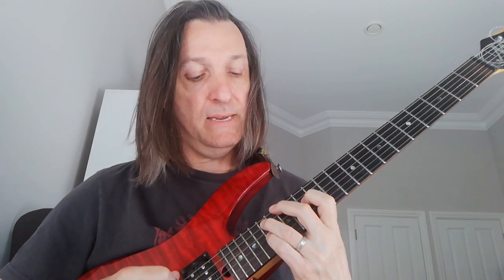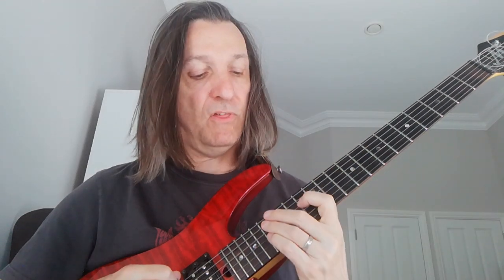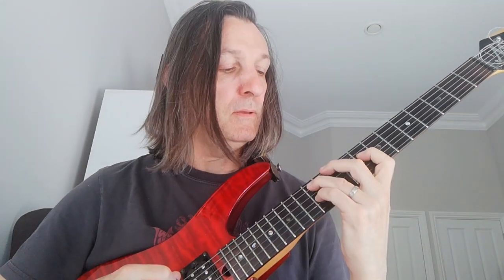G, D, E flat, and C. G, D, E flat, and B flat. So now E flat major 7, C minor 9, again, the interlocking sevenths. And again, that's that sound that can work there.